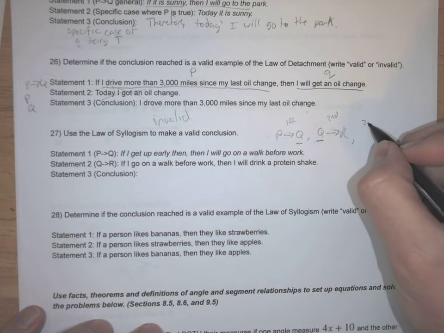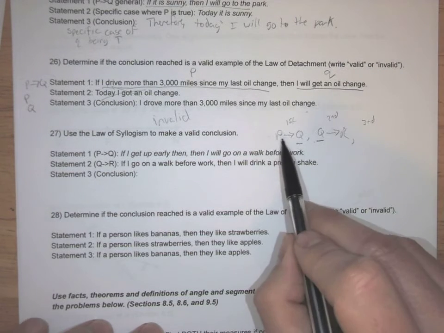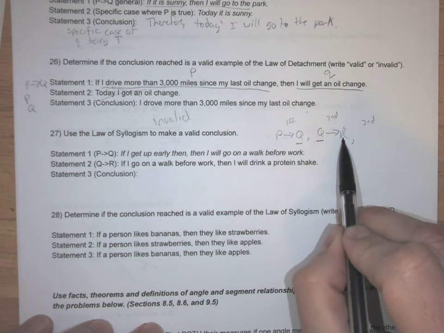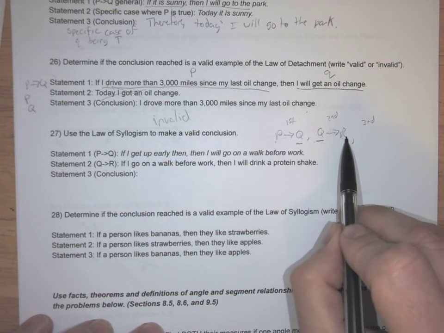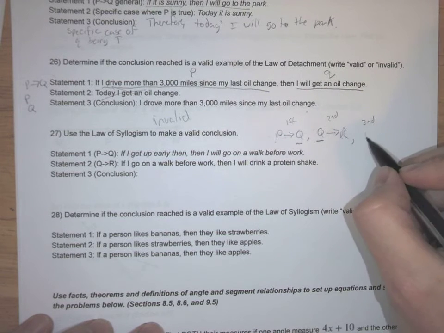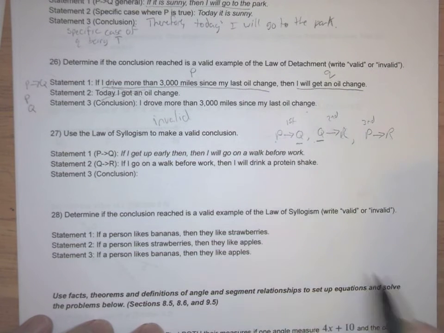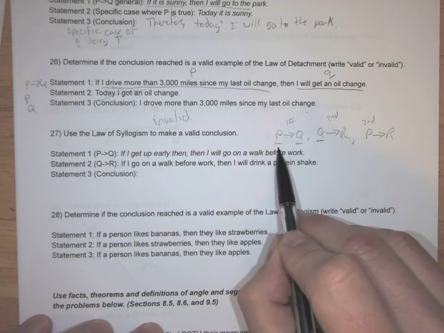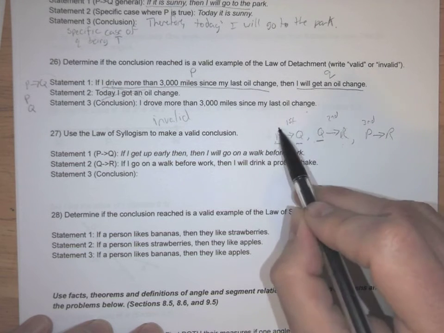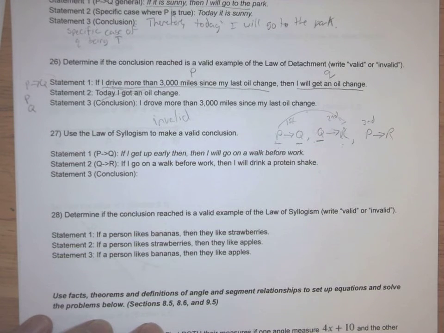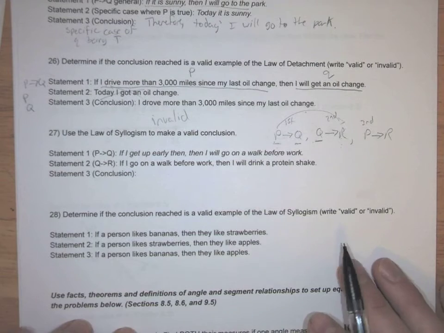And the last statement, the conclusion, is that this guy must imply this guy: P implies R, and that order is important. You can't reverse the order. It has to start with P, and it has to end with R. It has to start with the very beginning of the first one and end with the very end of the second. That's the structure. If it doesn't follow that structure, it's not syllogism. Okay, let's take a look.